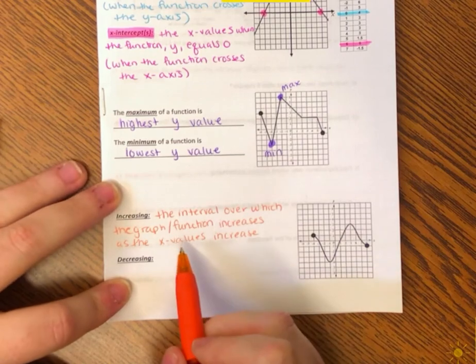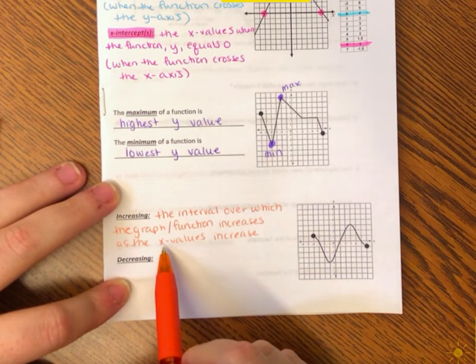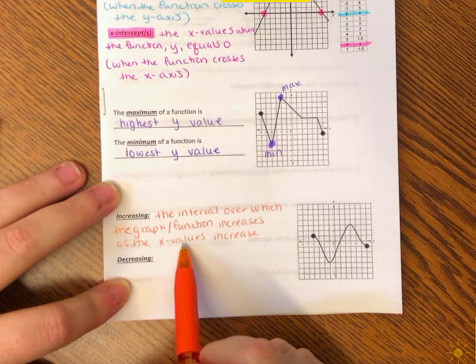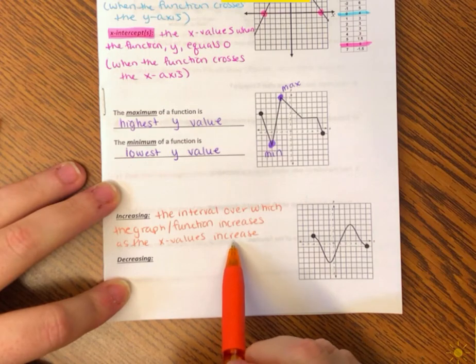What this means is as you're moving from left to right, because that's what x values are increasing by, when is the graph going up?